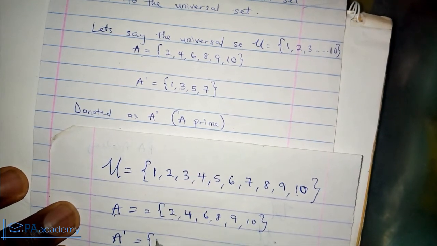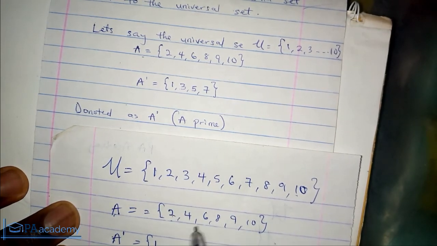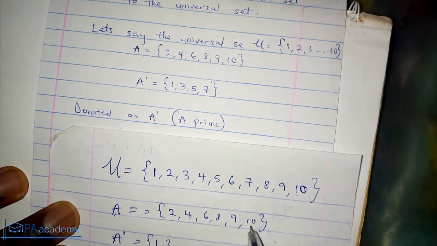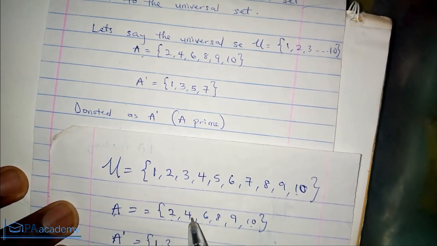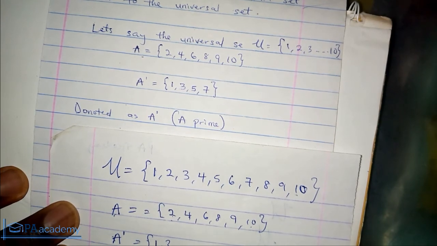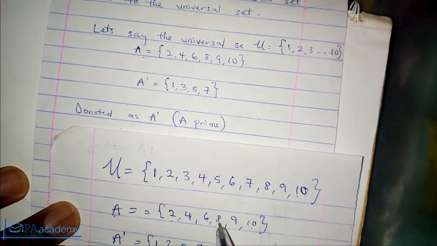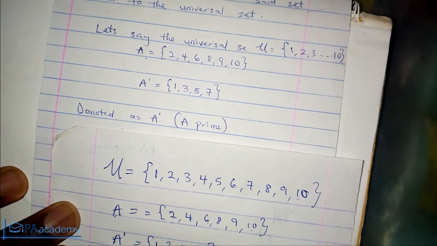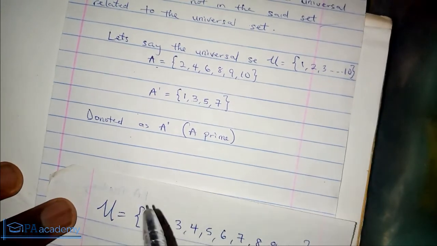Look at it. 1. There's no 1 here. We have 2. Then 3. 3 is not in set A, but it's in the universal set. Universal set is 1 to 10. So let's look at it. Then we have 4. 5. 5 is not in set A. 6. 6 is here. 7. 8, 9, and 10. So these are the elements that are in the universal set but are not in set A. That is what we mean by complement of a set. And this is the symbol, A prime.